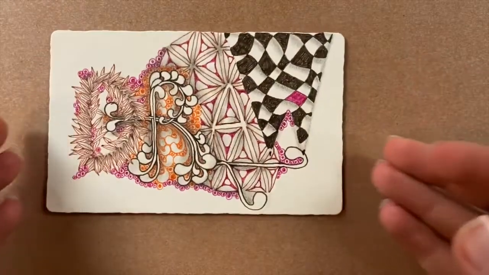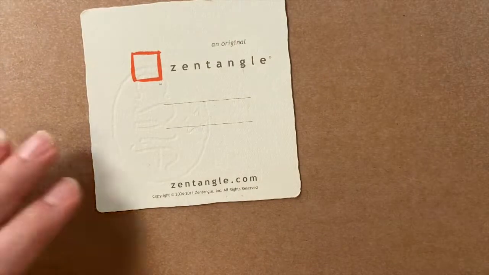Should we make this a hashtag? We should definitely share that hashtag. Here, you can write it down.